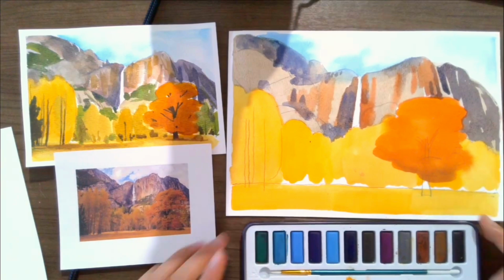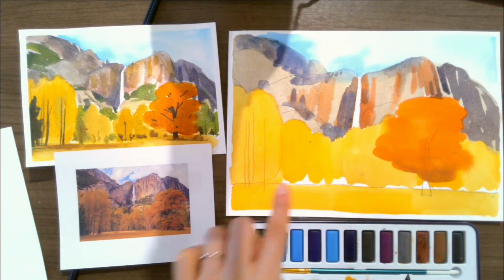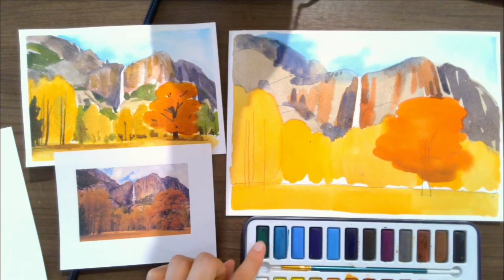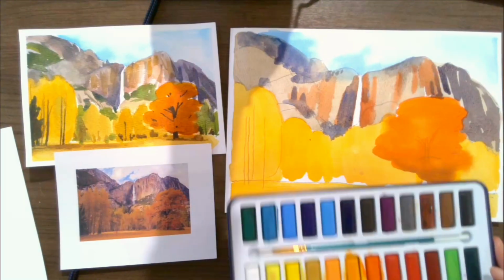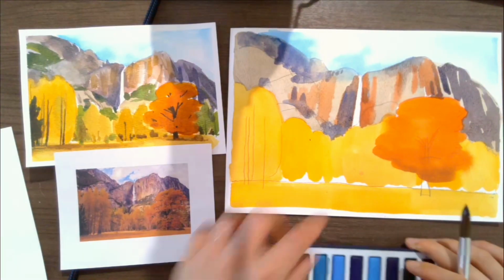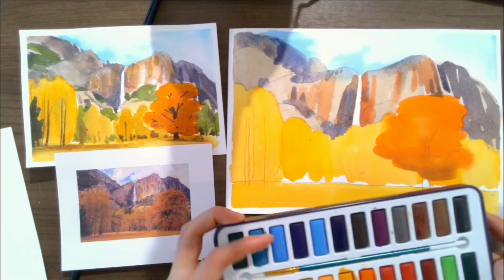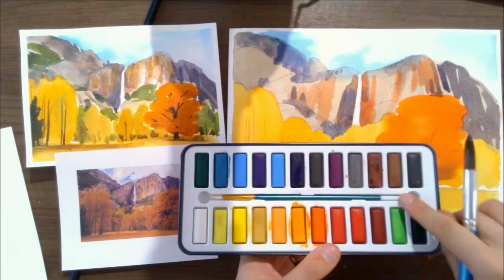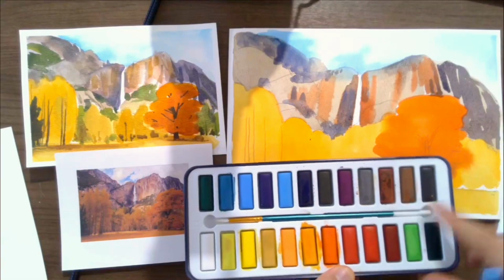The green for the trees is a mix of the yellow or orange that we used for the first layer, plus a little bit of one of the greens. It could be either one of the greens here. Well, I would say that's for the green foliage in the back if you decide to do that part. For the trunk, you can just use this dark brown next to the black with some of the black.